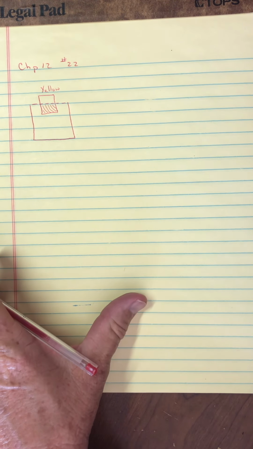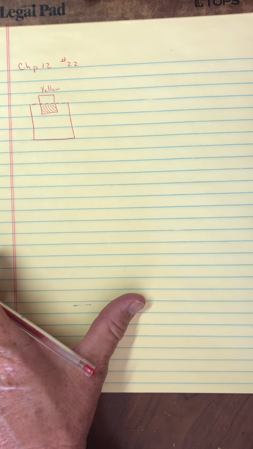But this yellow object, because it floats, will not be completely underwater, or under whatever the fluid is. It is a beaker of water, and it floats.